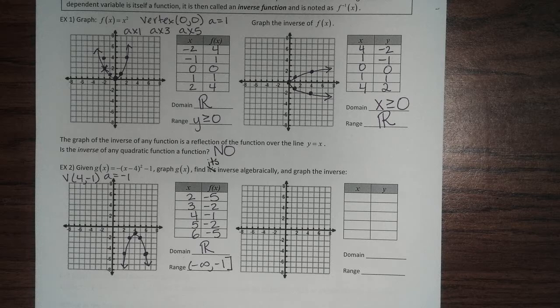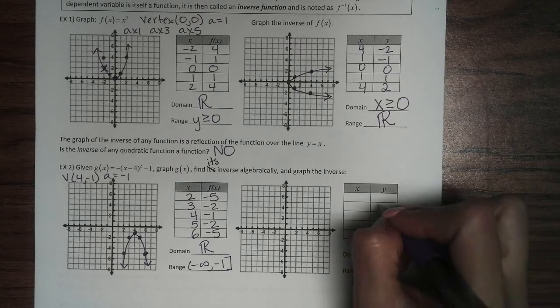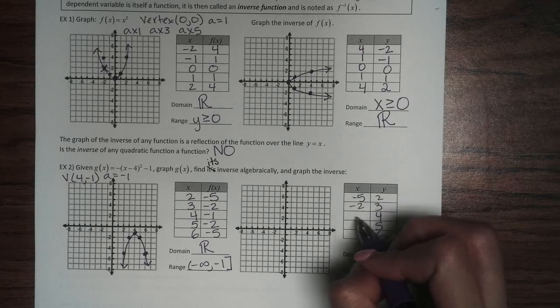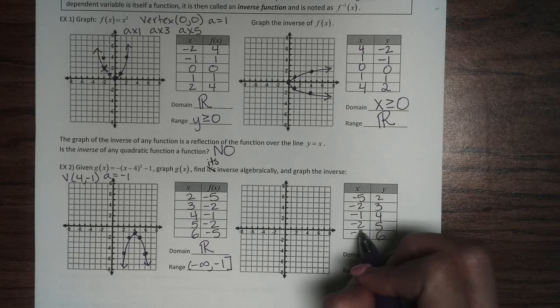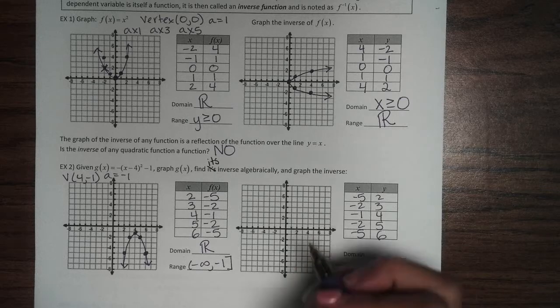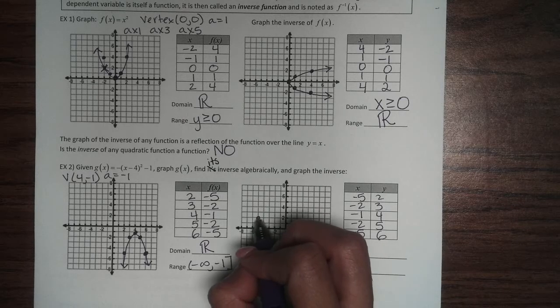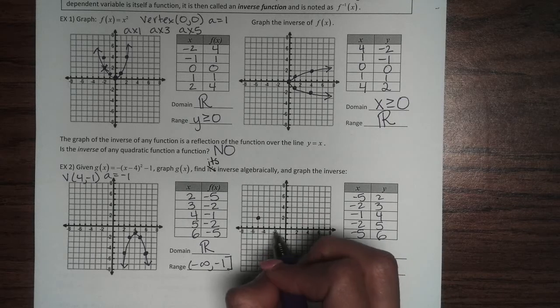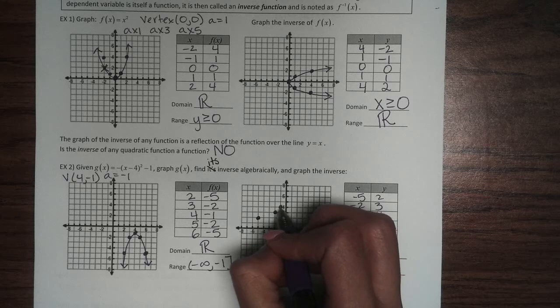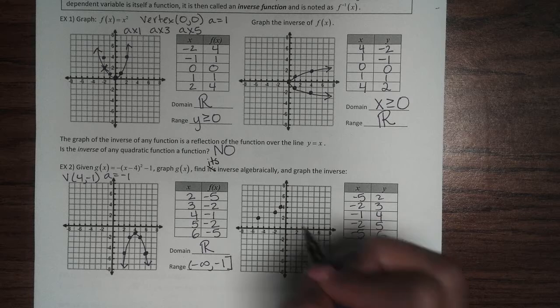Now you need to do the inverse. So again, switch the x and the y values. 2, 3, 4, 5, 6 become -5, -2, -1, -2, -5. And graph those: -5, 2; -2, 3; -1, 4; -2, 5; -5, 6.